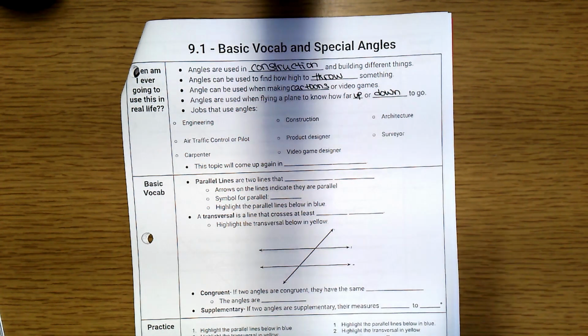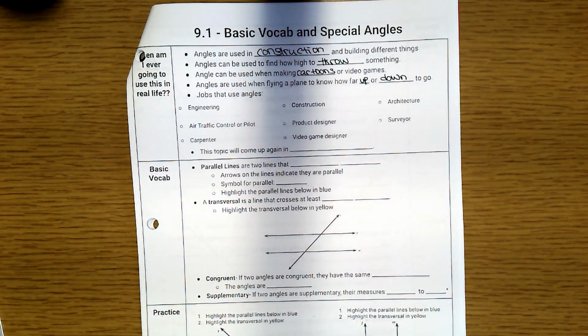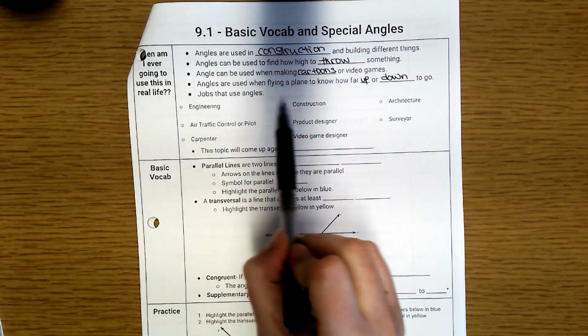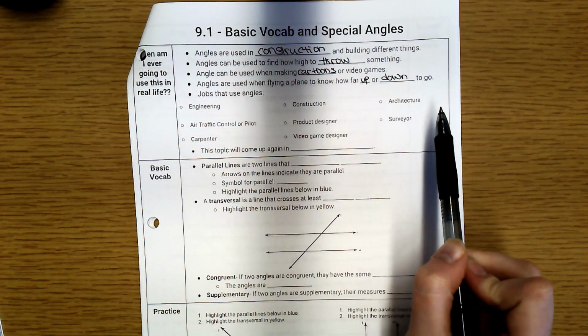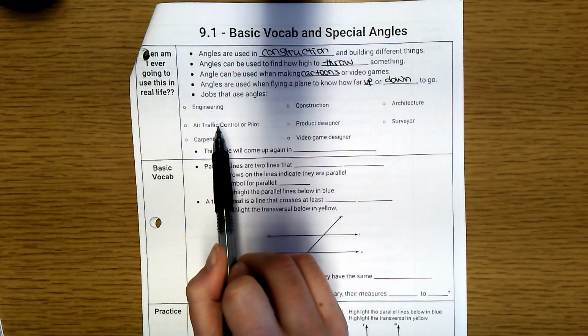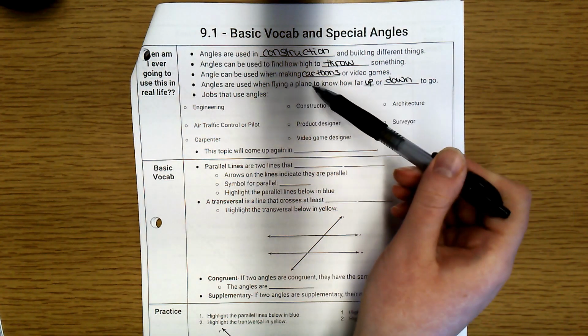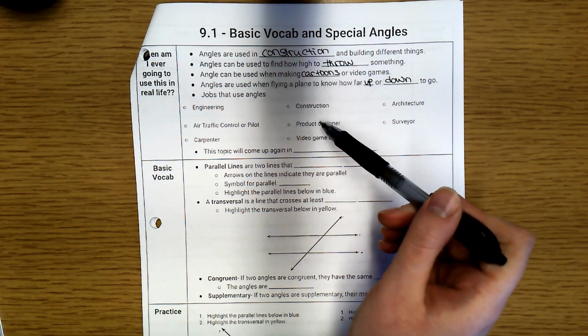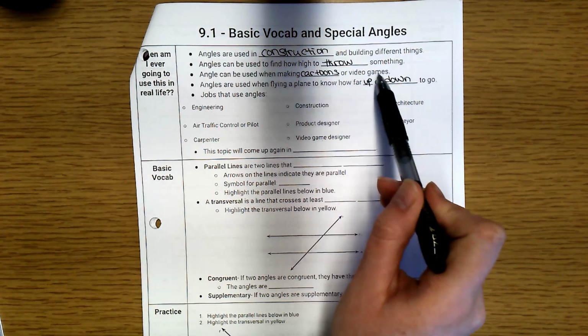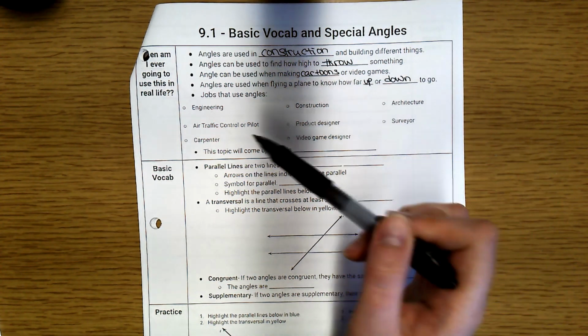It's also important if you have two planes in the sky at the same time to know if one has to go up a certain number of degrees or down. Jobs that use this: engineer, construction, architect. Those are all going to be buildings, stuff like that. Air traffic control and pilot is that flying aspect we talked about. Product designer, video game designer, that's going to be like making the cartoons, video games, or a mock-up of something.